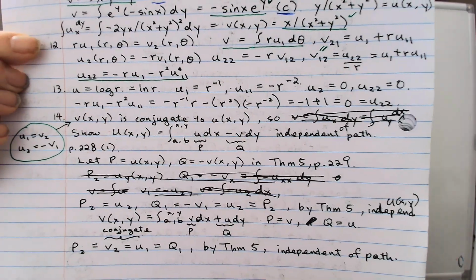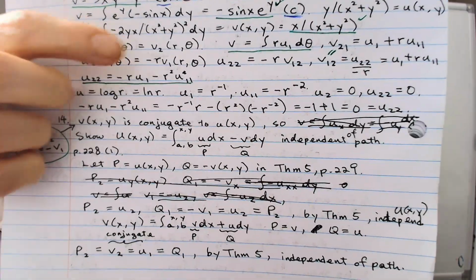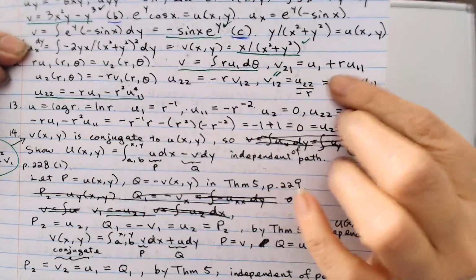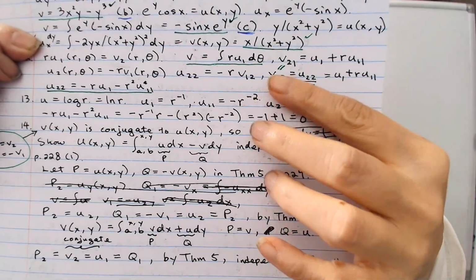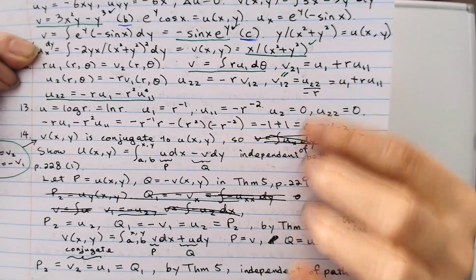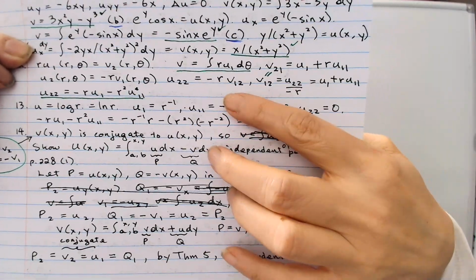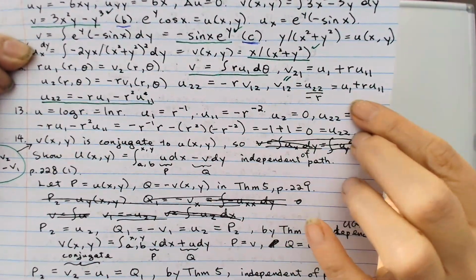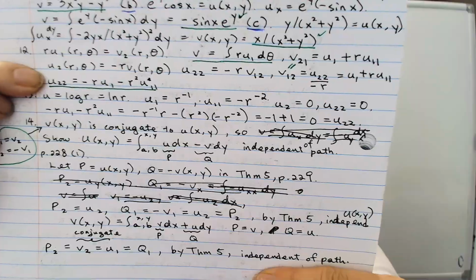So please just stare at this thing for a few moments, and it all makes sense to you. V2 is already equal to rU1, so that's how I got the V12 over here. And then V21 over here, and then V12 is from this equation. And then this thing comes out.